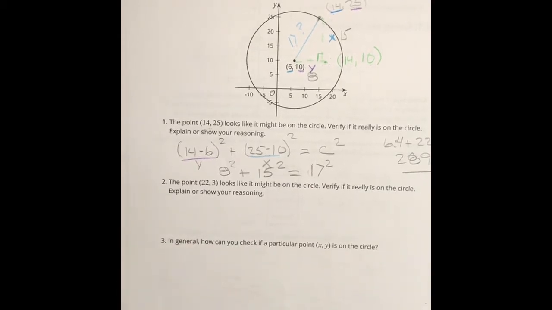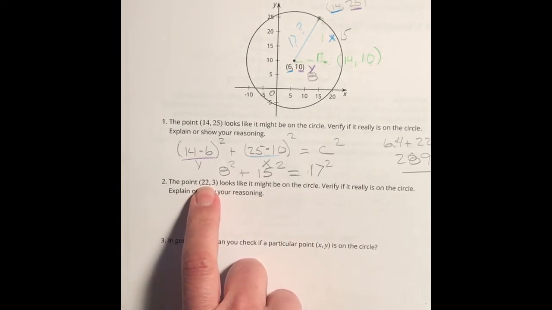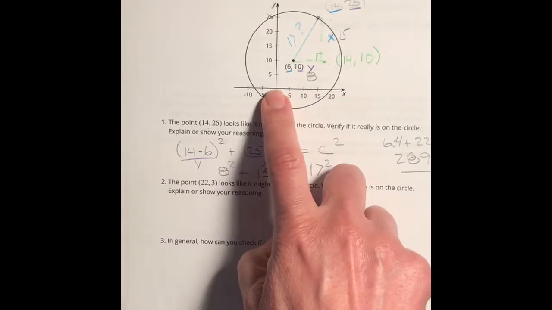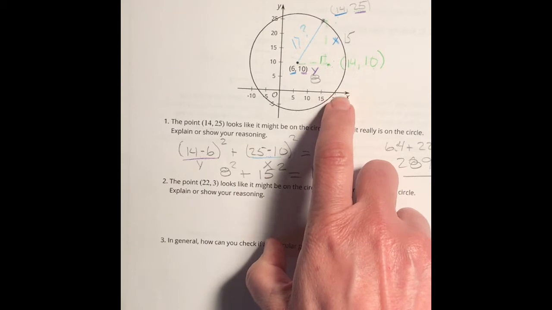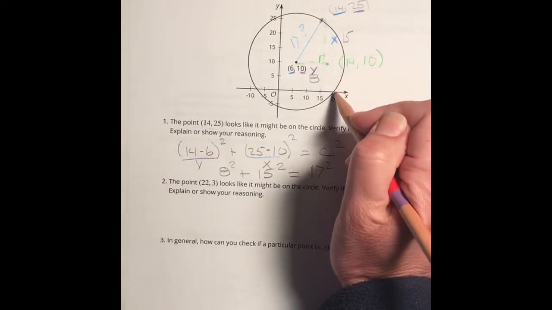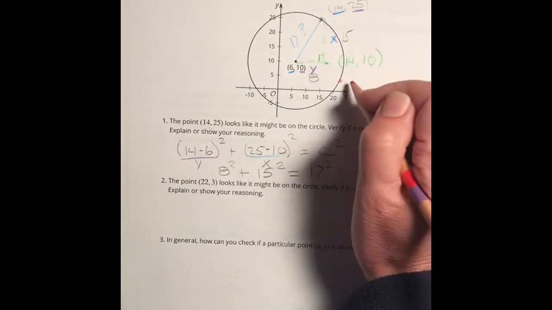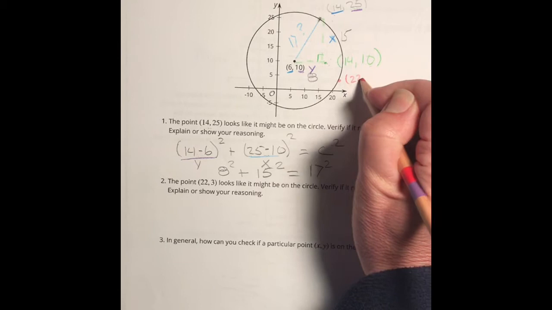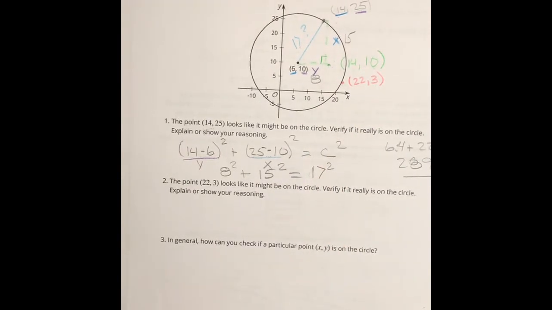All right, let's see if you got some things right here. The point we're now testing for is (22, 3). So that means we go over 22 and up 3. So yeah, you can see that looks like it's pretty close. So we're going to identify that point right there as (22, 3). So we want to know, is that point on the circle?